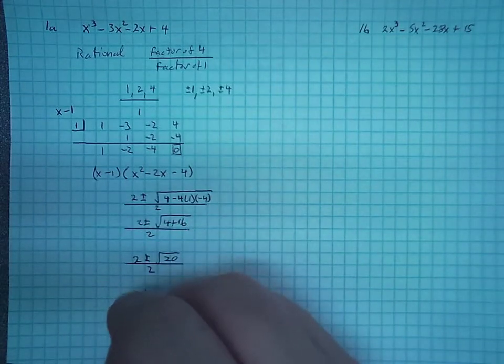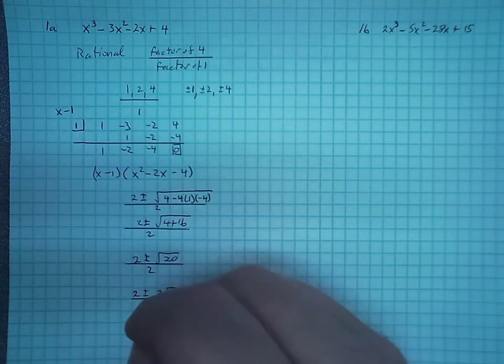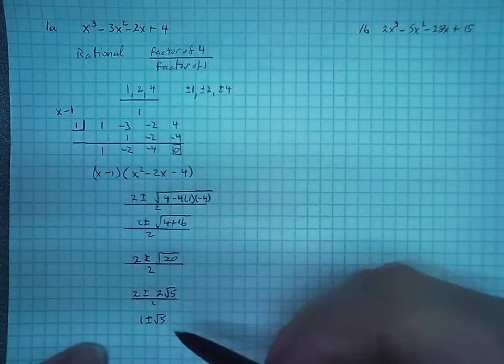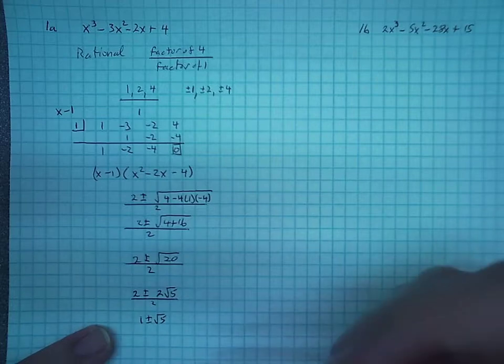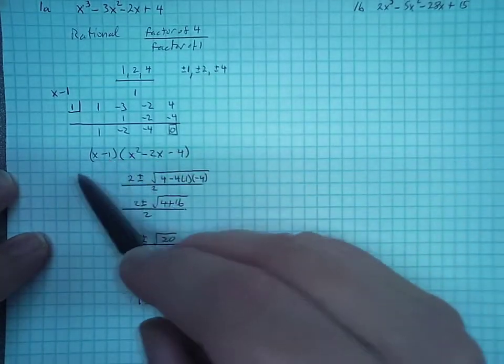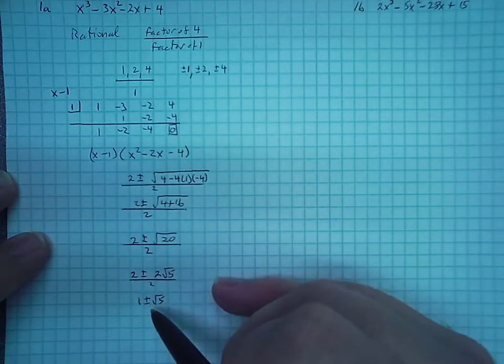So we've got 2 plus or minus the square root of 20, and 20 is 4 times 5, so the square root of 4 is 2. So this is 1 plus or minus the square root of 5. That's the last two zeros, 1 plus the square root of 5 and 1 minus the square root of 5. So if I'm dealing with only rational numbers, this is irreducible over the rational numbers.